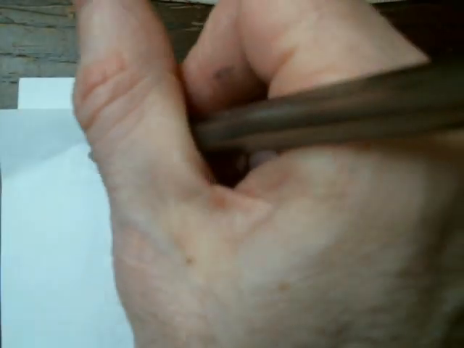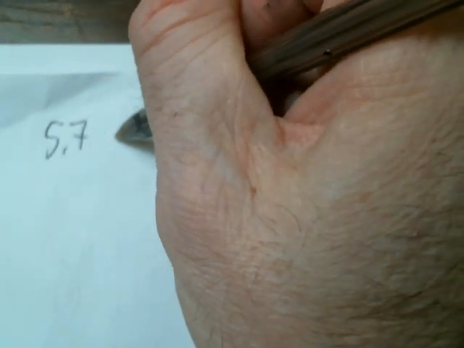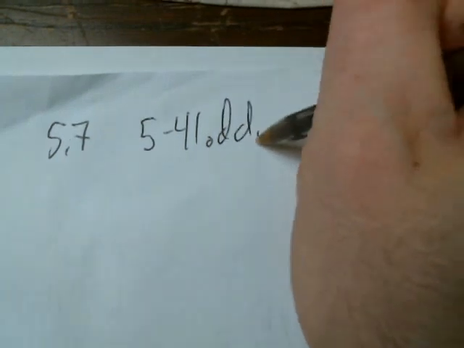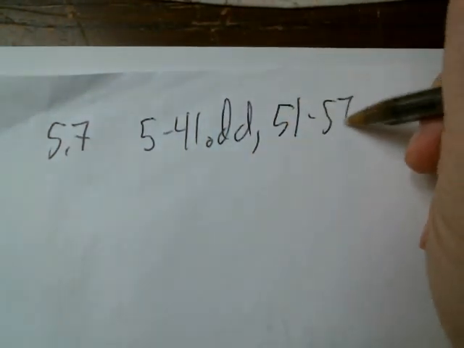Okay, welcome back. This is part 2 for test 4 review. We just did the substitution section. Now we want to look at 5.7, which I think is just more substitution, but with a natural log involved. So for 5.7, we're thinking of questions like 5 to 41 odd, then 51 to 57 odd.